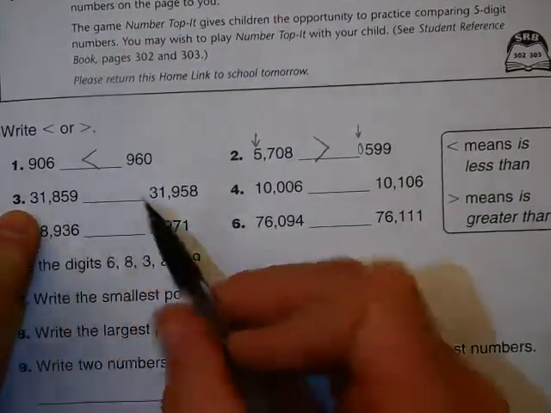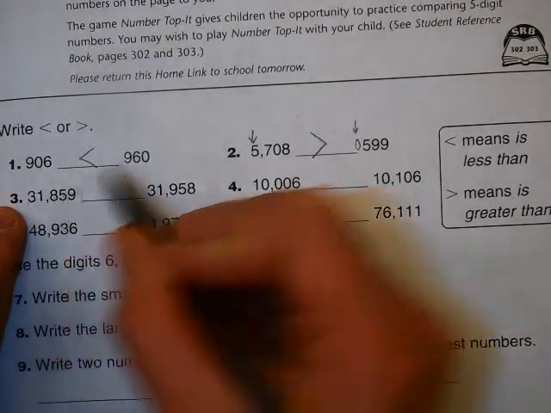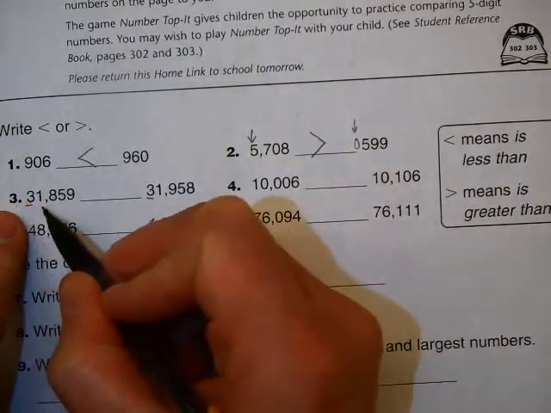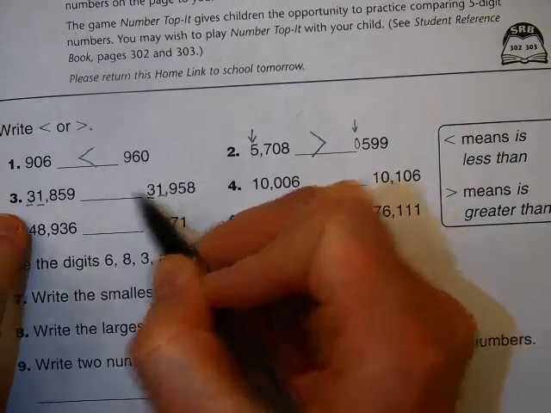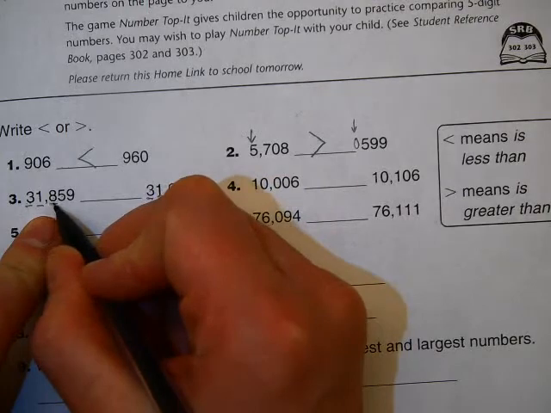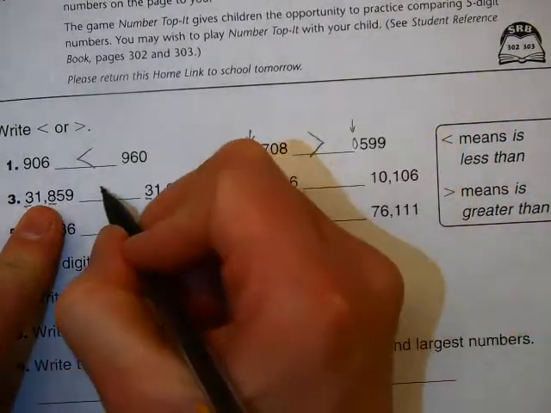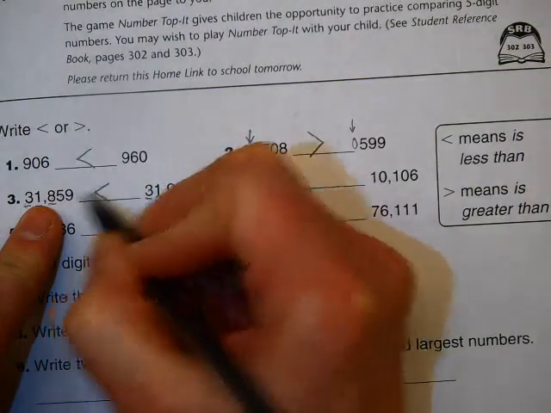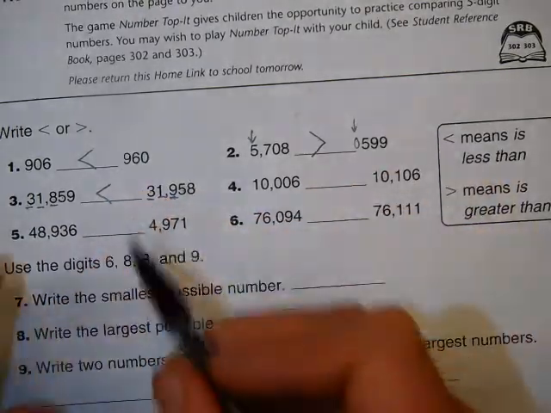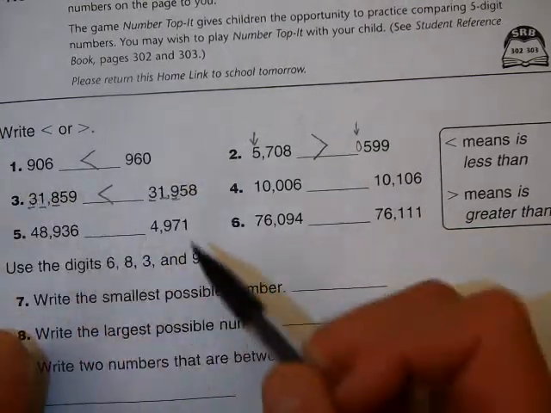This one goes all the way out to the 10,000s place. And I notice both of them have 1, 2, 3, 4, 5 places. The 3 is the same. The 1 is the same. So 31,000. Both numbers have 31,000. Then I'm going to look at the next number over. 8 or 9. Well, I know that 8 is smaller than 9. So 31,859 is less than 31,958. This is true even though both numbers use all the exact same digits in a different order.